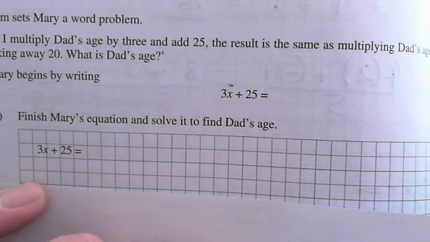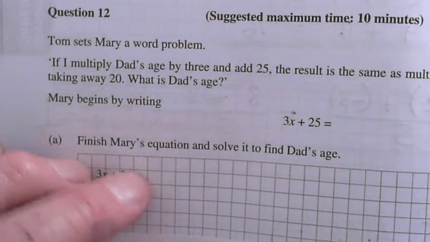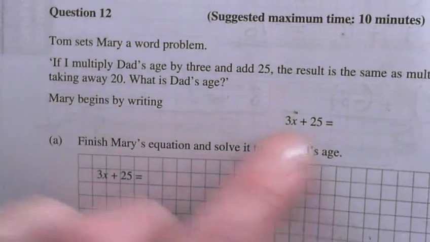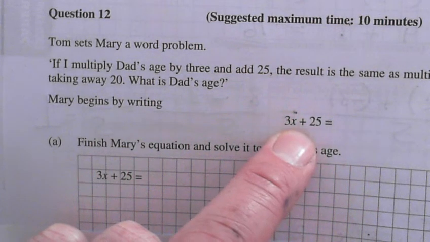Right, question 12. Tom sets Mary a word problem. If I multiply Dad's age by 3 and add 25, see it here? So Dad's age is x.